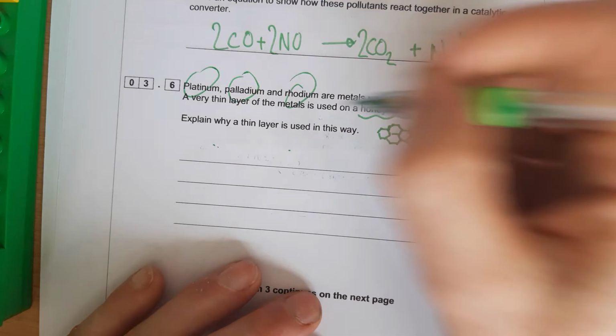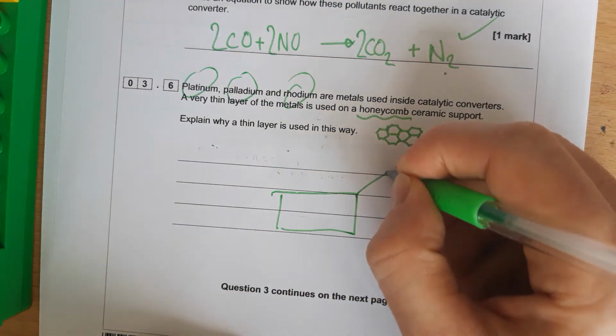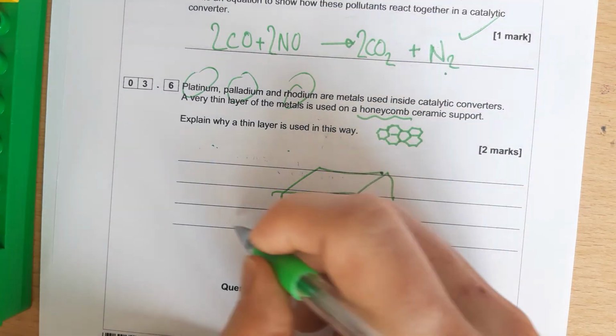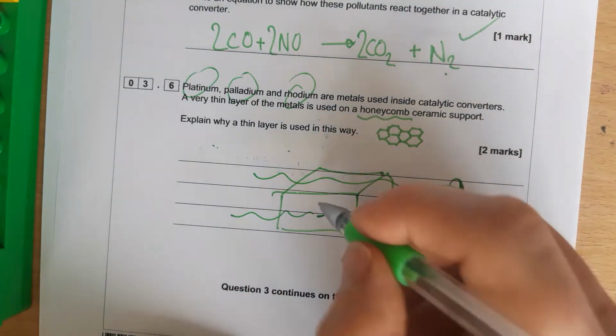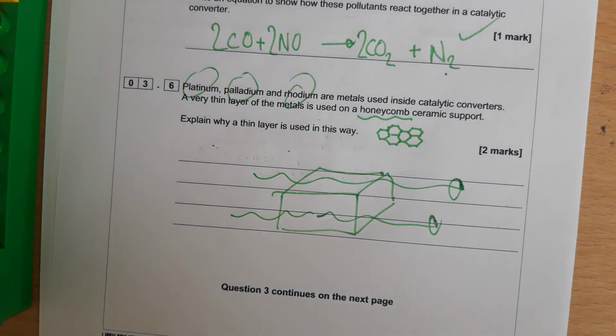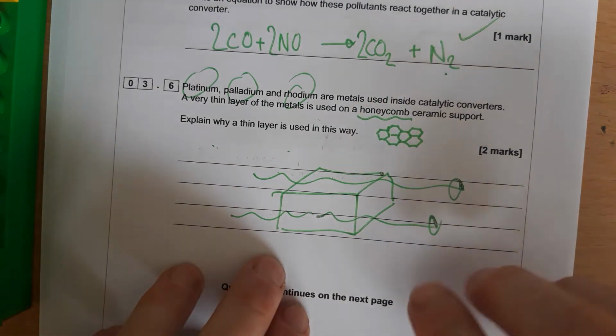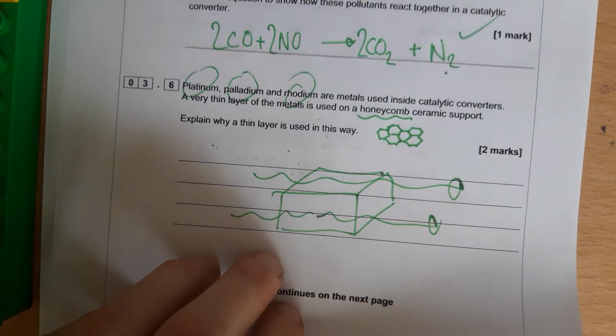Platinum, palladium and rhodium are incredibly expensive. You wouldn't put a huge lump of platinum inside the back of your car because only the surface of this platinum would be able to do anything. All of the inside of that platinum is wasted. All right? So catalysts, they're not used up, so you only need a very thin layer coated on something to work. Anyway.